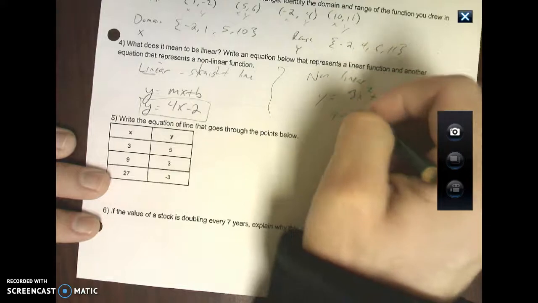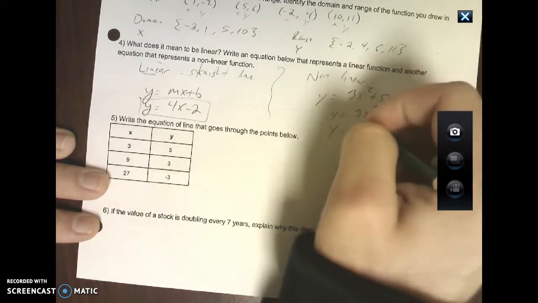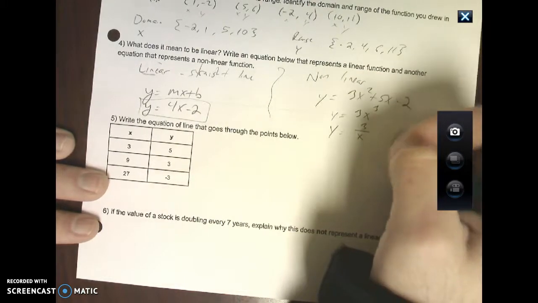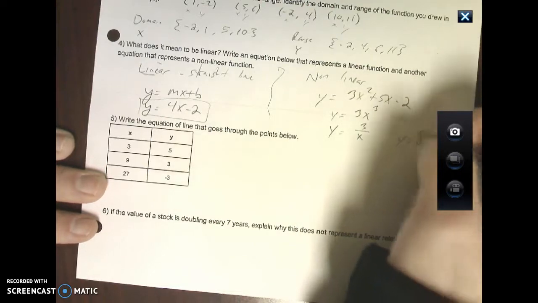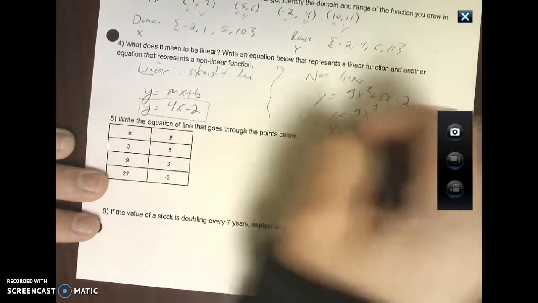You could have something like 3x cubed. You can have something like 3 over x. This is a weird graph. If you get the chance, go ahead and graph that one. Square root of x. All of these are curved.